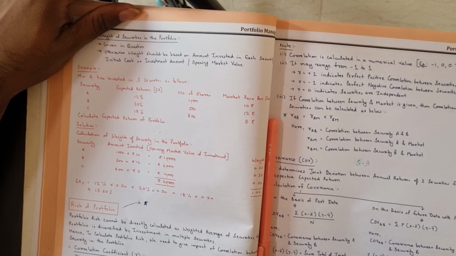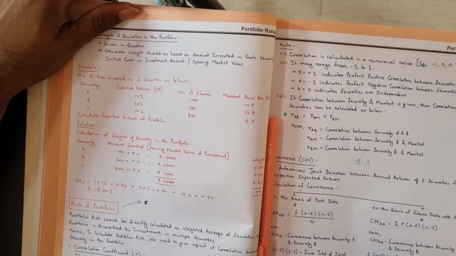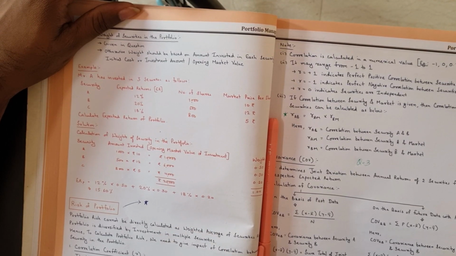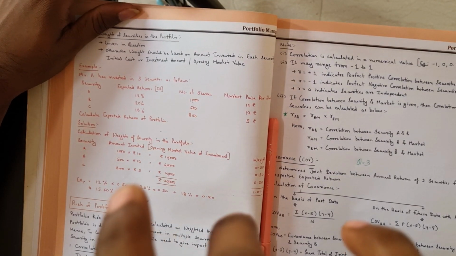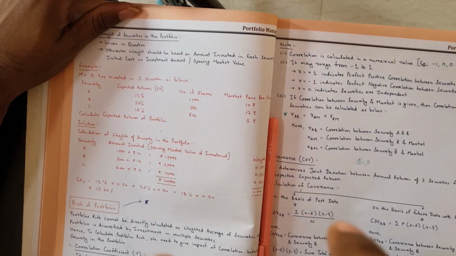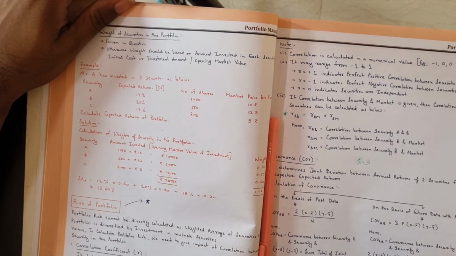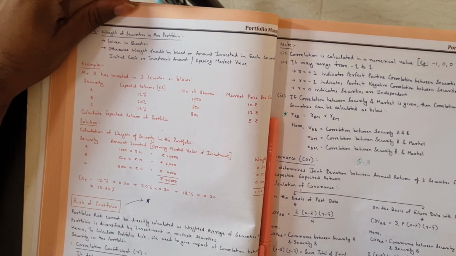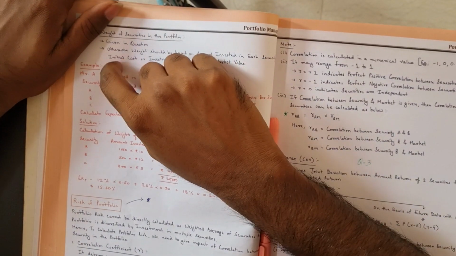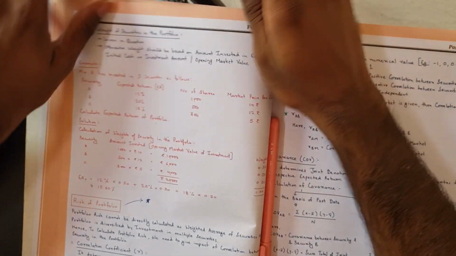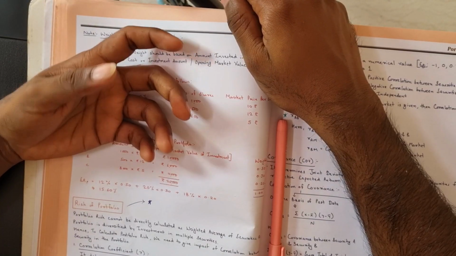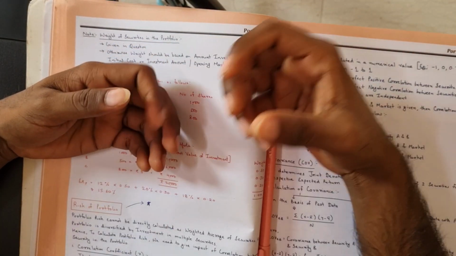But when we are calculating risk, we need to calculate the correlation between them, the relation between the securities in our portfolio, security A and B. How is their nature?